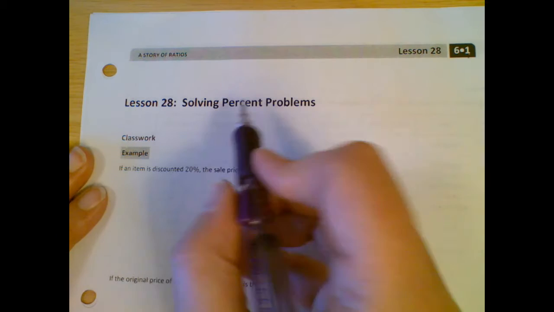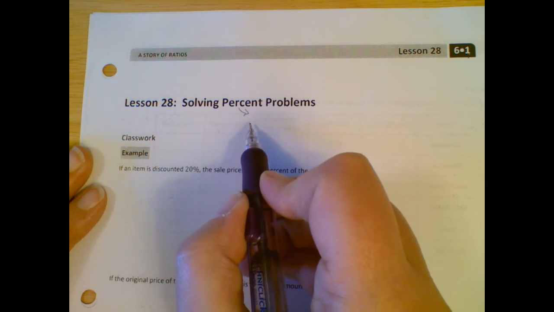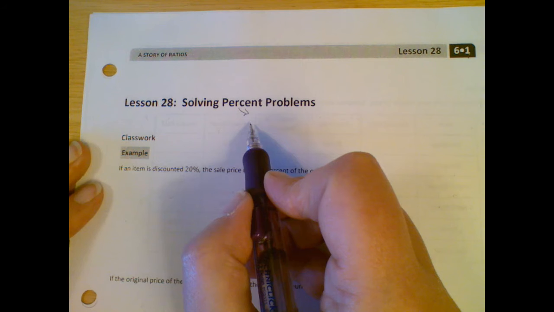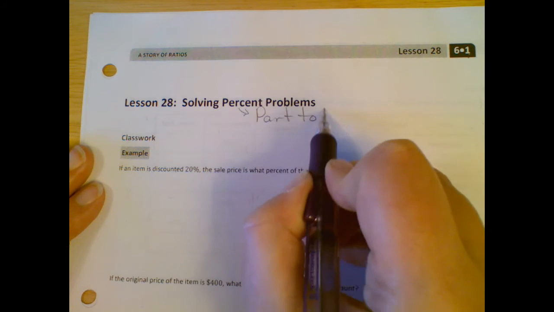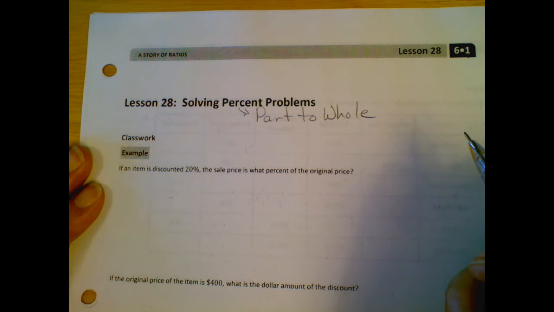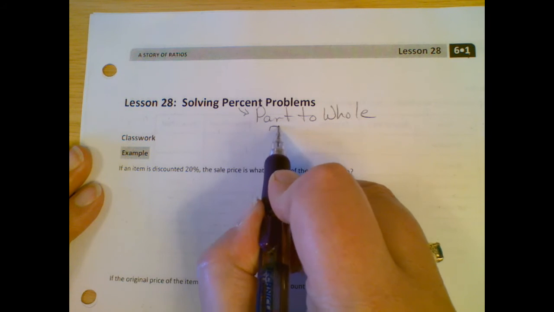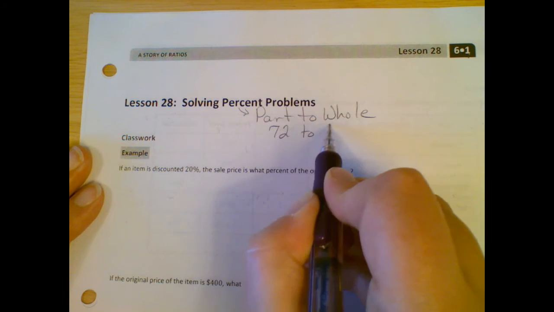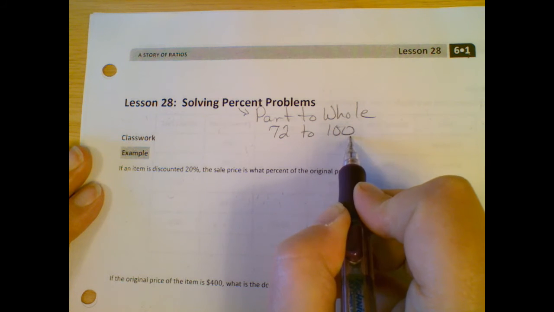As we have done every time we work on percents, we remember percentage means out of 100. Our chant: it is a part to whole ratio. We need to remember that because, especially for today, it's going to be important. So, our part to whole ratio, for example, if I do 72 to 100, percentage is out of 100, that's why I chose 100.